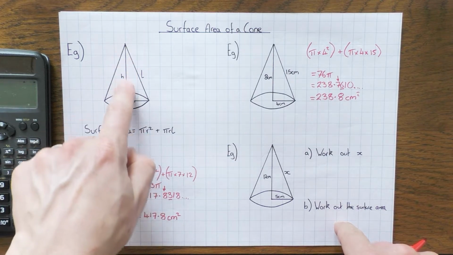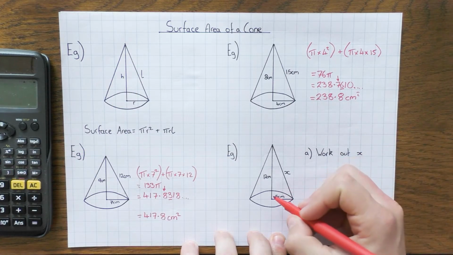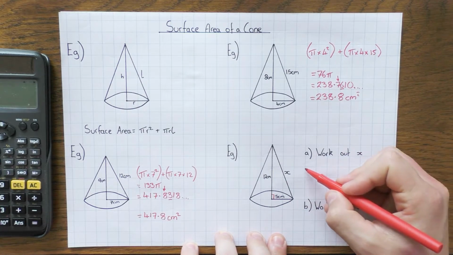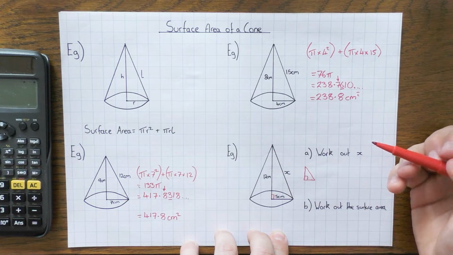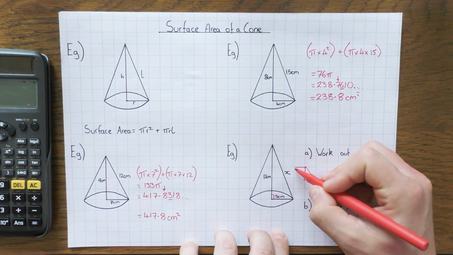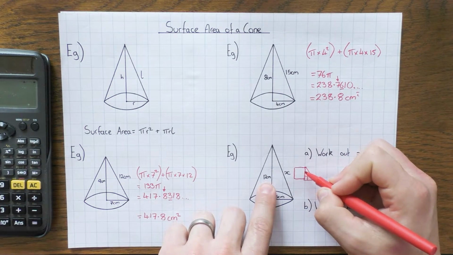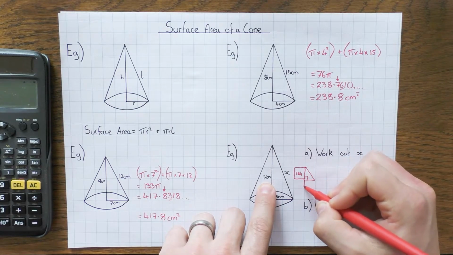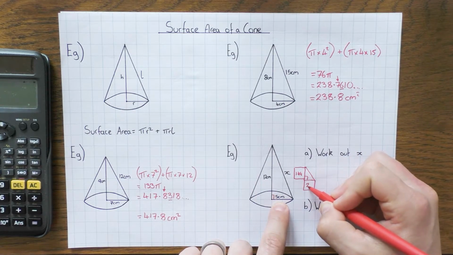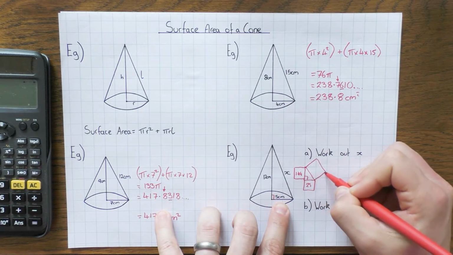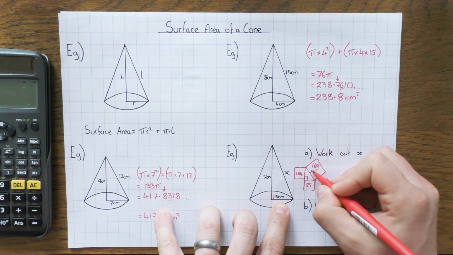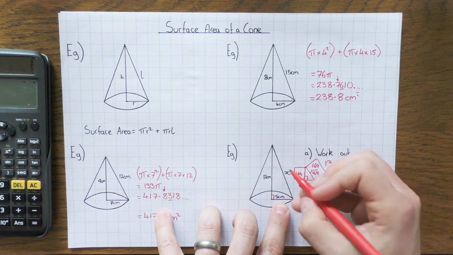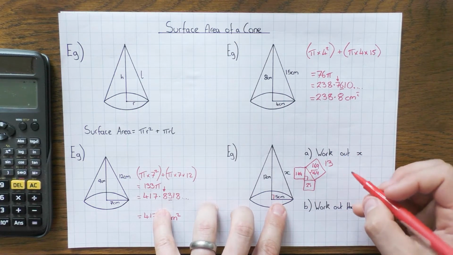And this is where the perpendicular height comes in handy, because you may have already noticed that forms a right angle triangle. So I'm just going to re-sketch that. So there's my right angle triangle, in which case, to work out this missing length here, we can use Pythagoras. So this side here is 12, so 12 squared is 144. This side here is 5, so 5 squared is 25. When you add them two together, you're going to have 169, and the square root of 169 is 13. So x will equal 13.